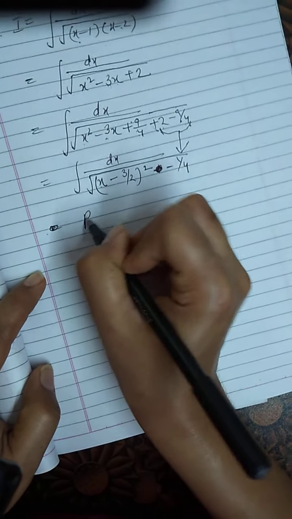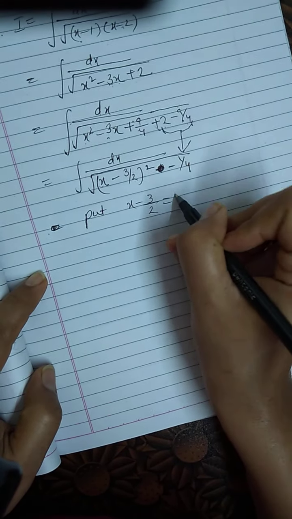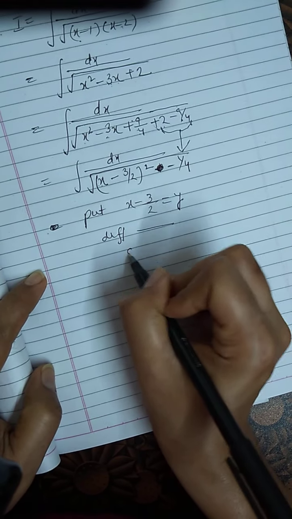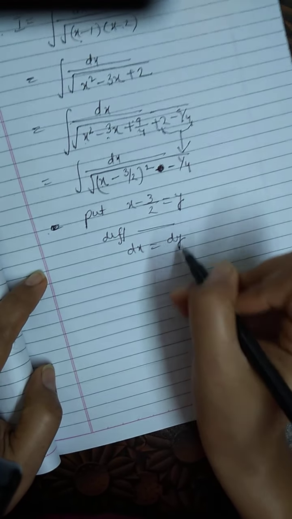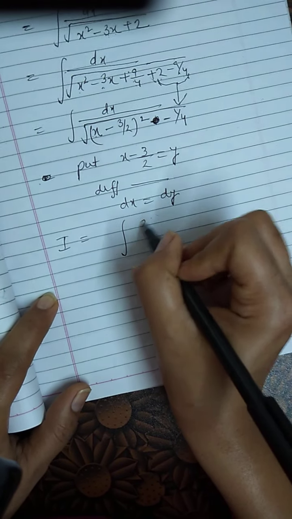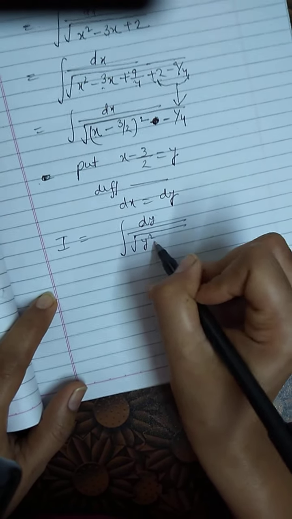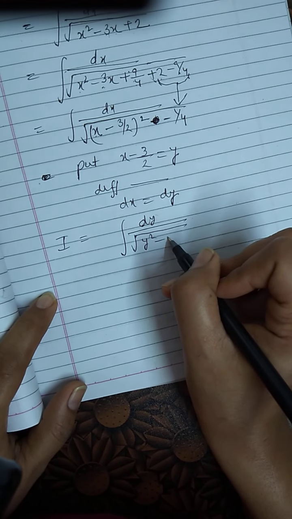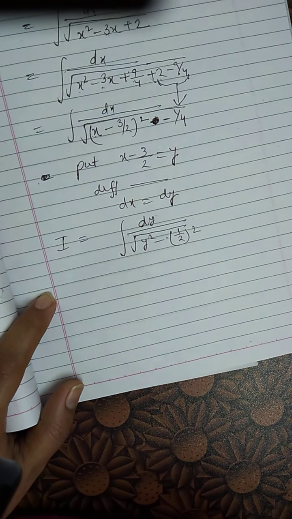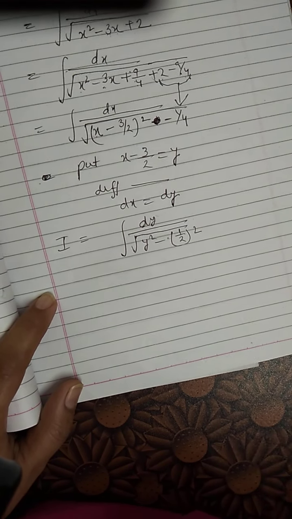So for this x minus 3 by 2, if you want, you can put y here, or you can do it straightforward also, as I have told you. When we differentiate both sides, we will get dx equals dy. So our integral is becoming dy upon root of y square minus (1 by 2) square.